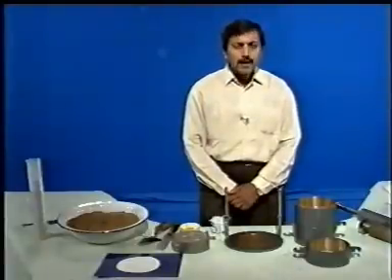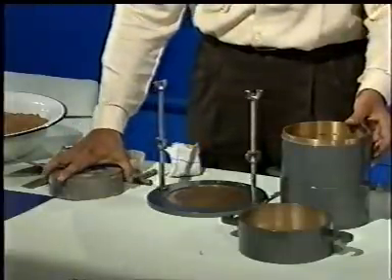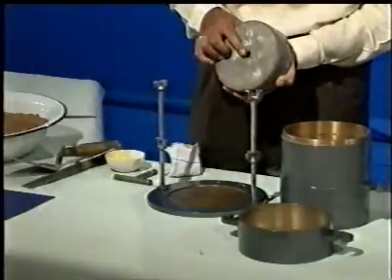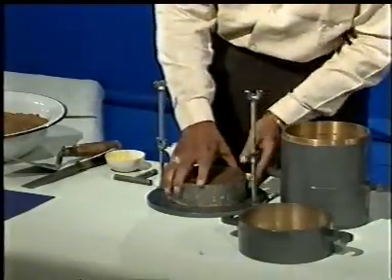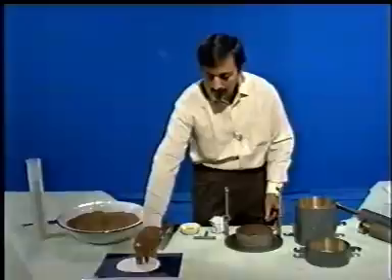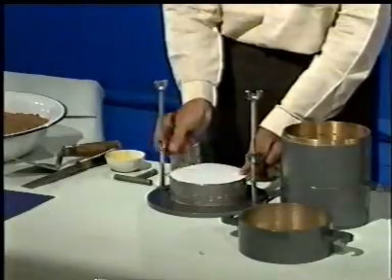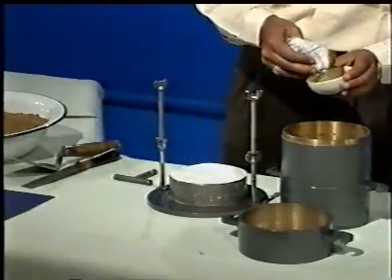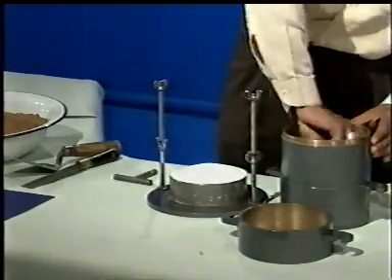Now let us see how a dynamically compacted specimen is prepared. First, to assemble the mold, place the spacer disc with threaded hole facing bottom side at the bottom of base plate. Place a filter paper at the top of it. Apply a lubricating oil to the inner side of the mold.